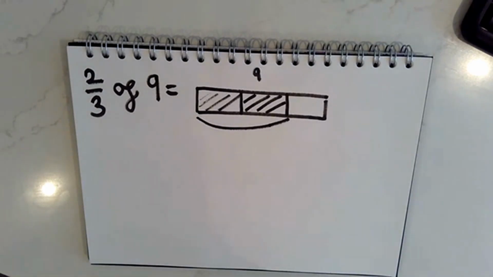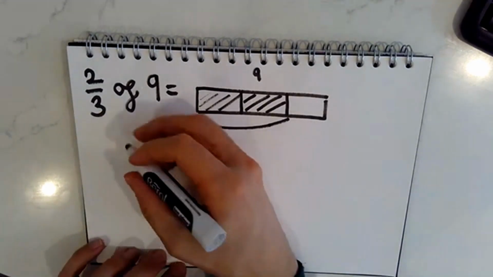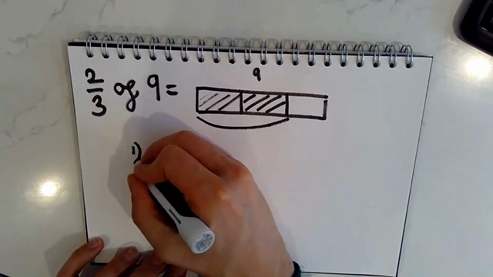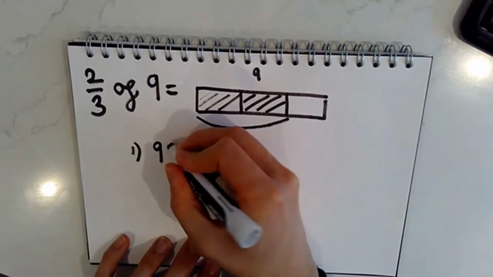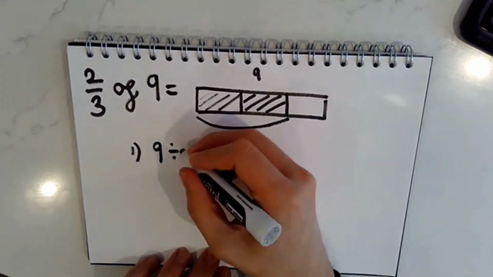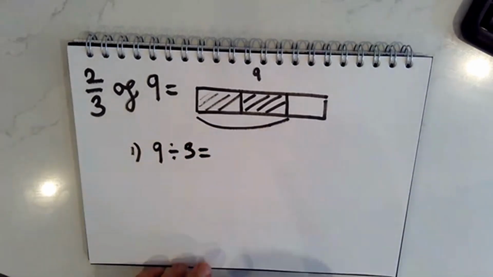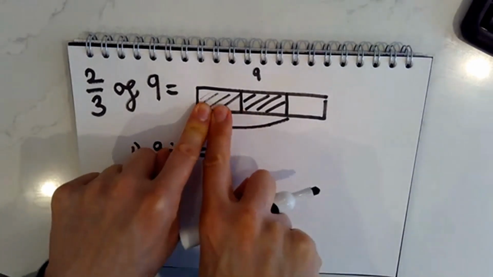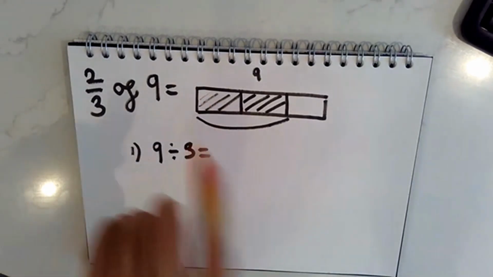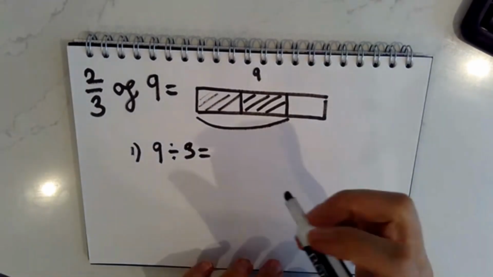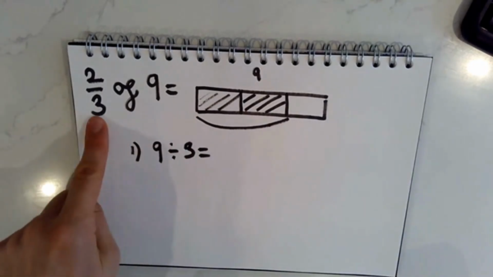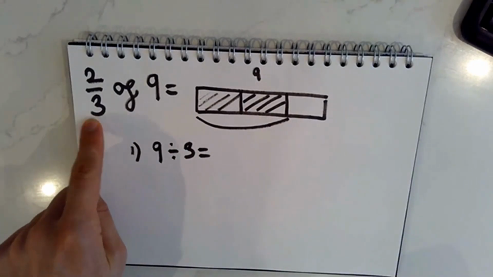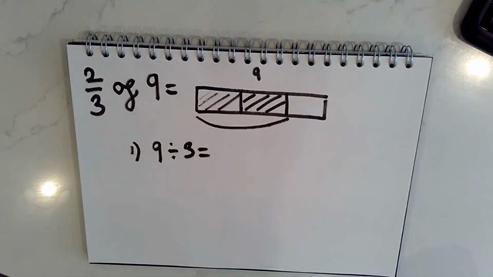Well, this is how you're going to solve it. Step 1. You're going to divide the whole 9 by the denominator. Why am I going to do that? Because that tells me what 1/3 will equal. Before I find 2/3, I need to know what 1/3 equals. So I'm going to do 9 divided by 3. The whole divided by the denominator. The denominator, how many equal parts you have.